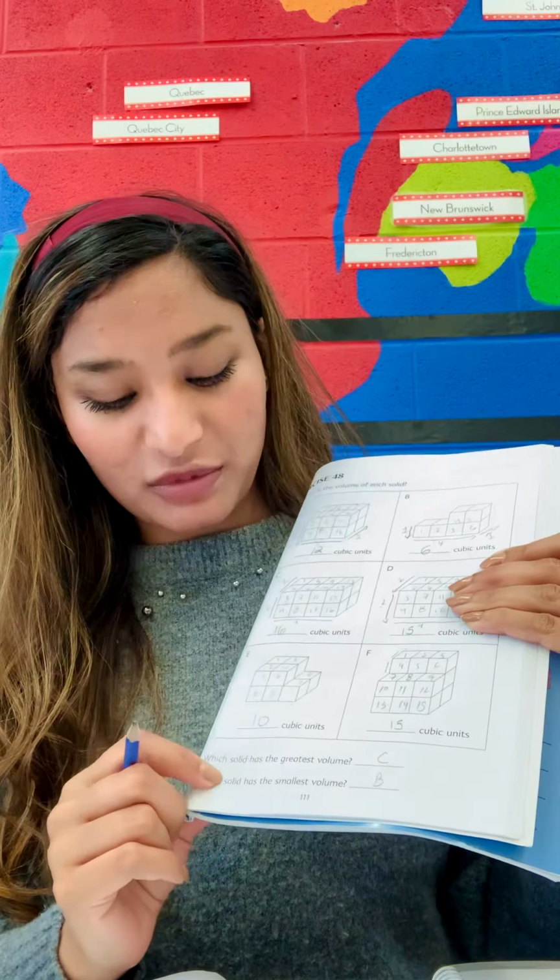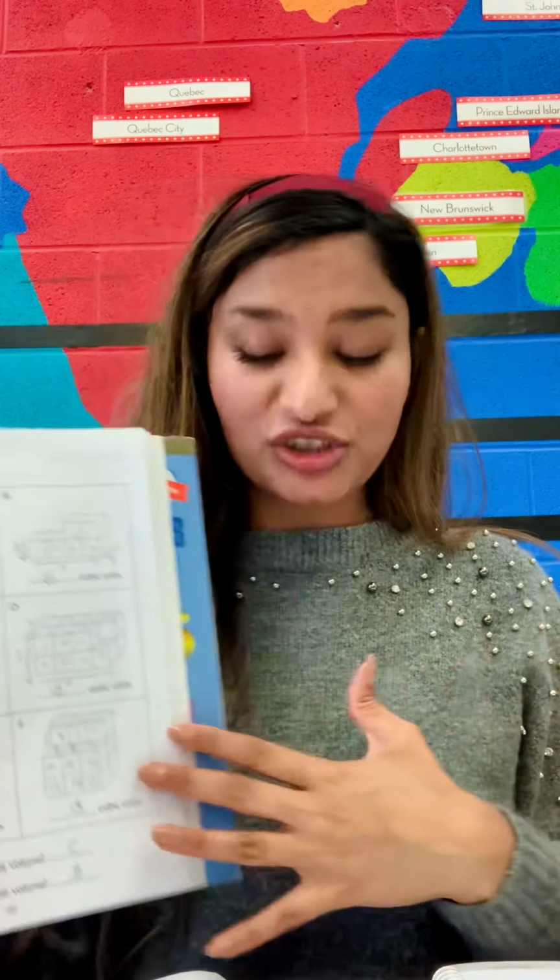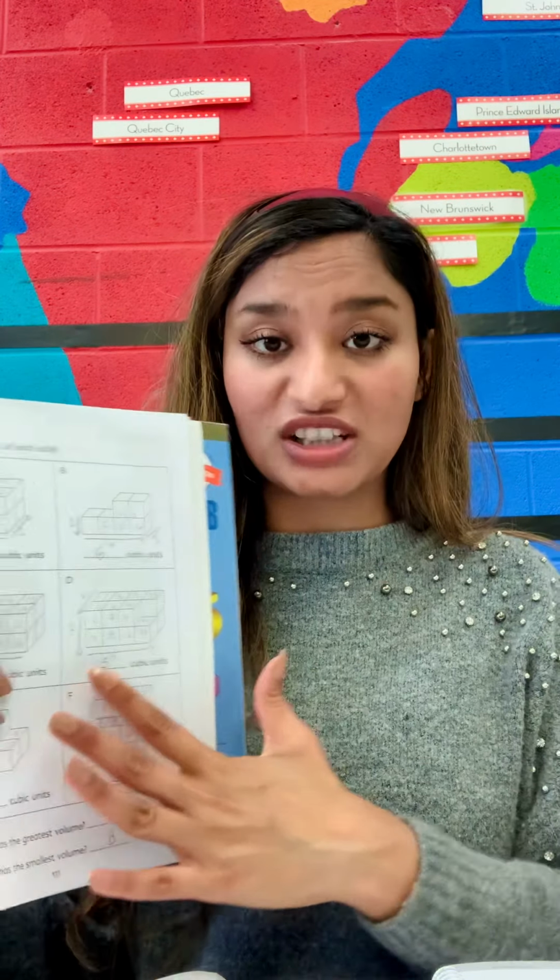And then at the bottom, it's asking you which solid has the greatest volume. Which one is taking more space? So you're going to go ahead and do this one.